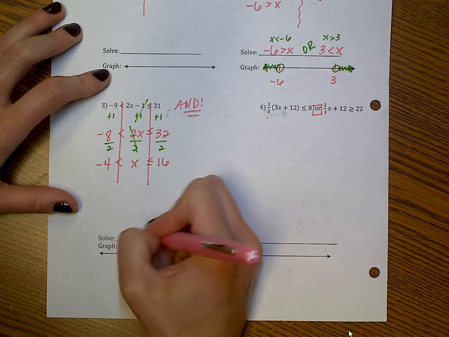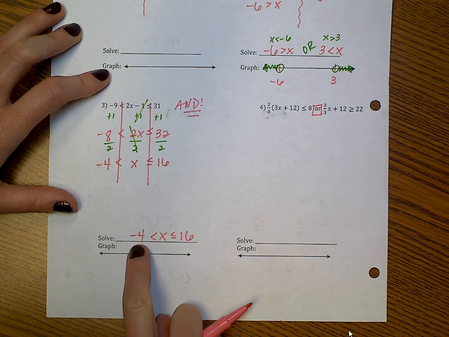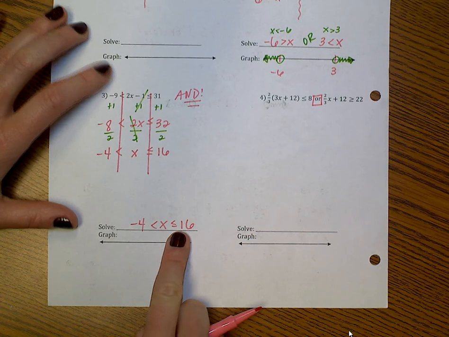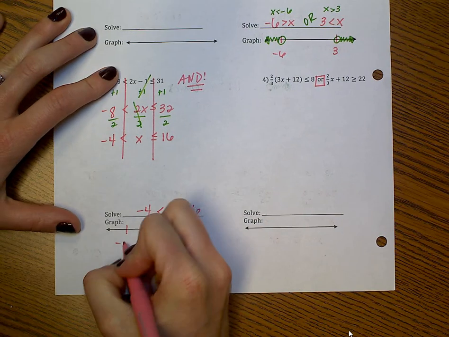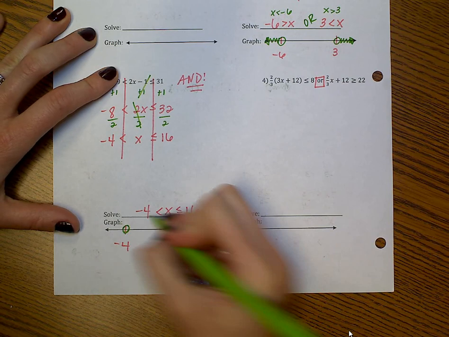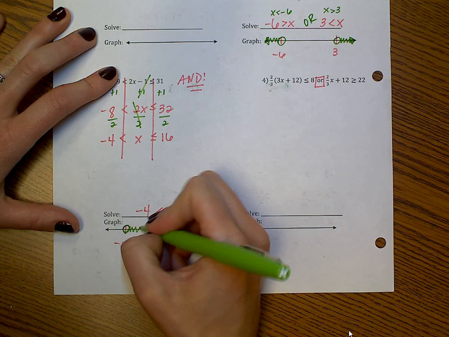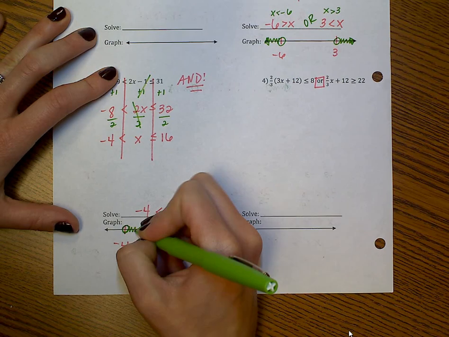So that's my answer. X is between, so it's bigger than -4, and it's less than or equal to 16. So if I want to represent those solutions on the number line, I do not include -4, but I do include 16. And it's just all the numbers in between, bigger than -4 and smaller than 16.